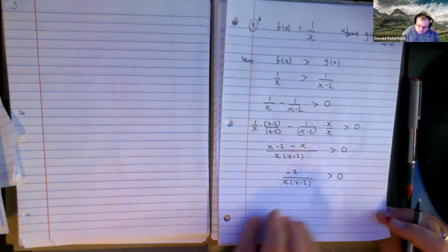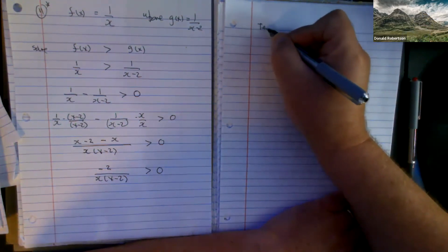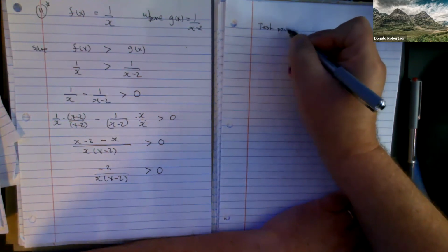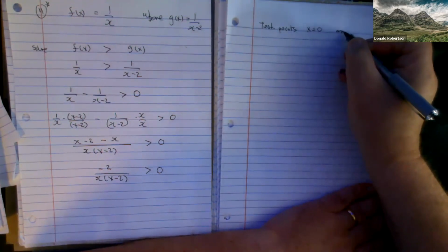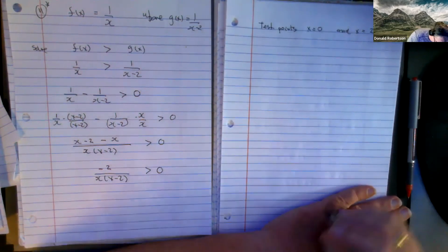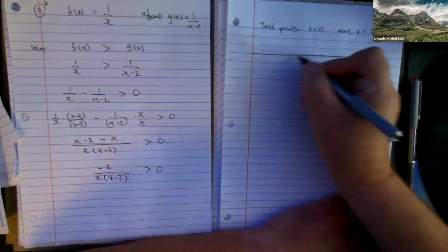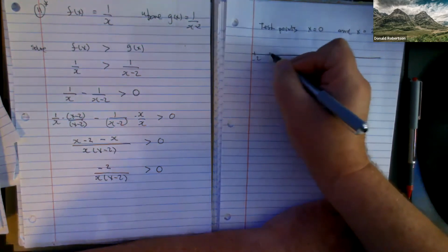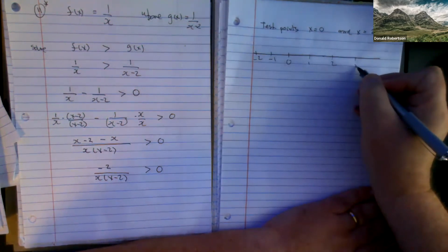Now, looking at that inequality, the test points are pretty straightforward. They are x equals 0 and x equals 2. So my number line is going to have, oh, I don't know, negative 2, negative 1, 0, 1, 2, 3, 4, right?